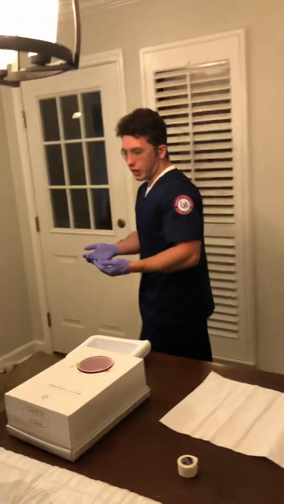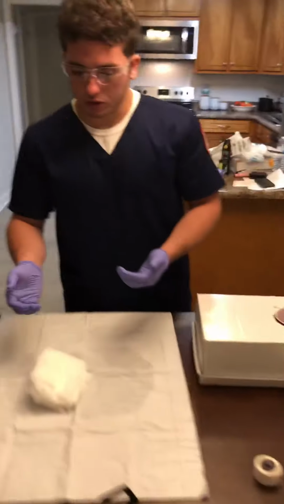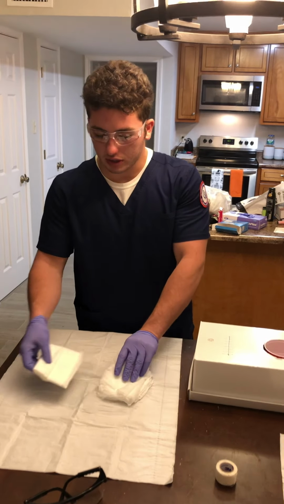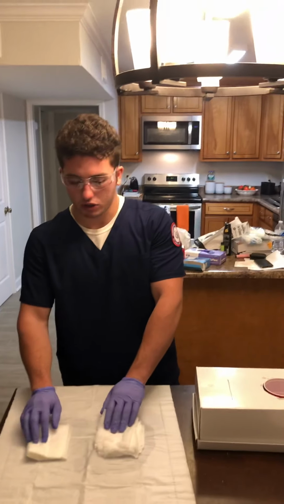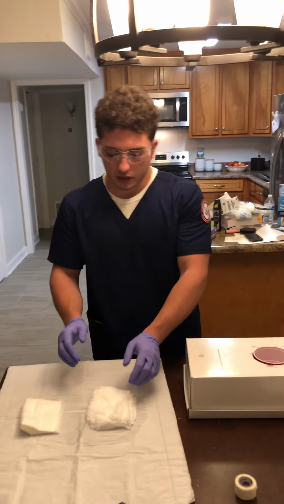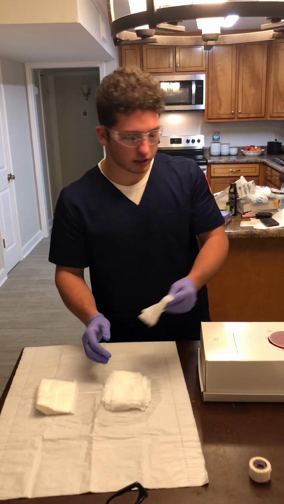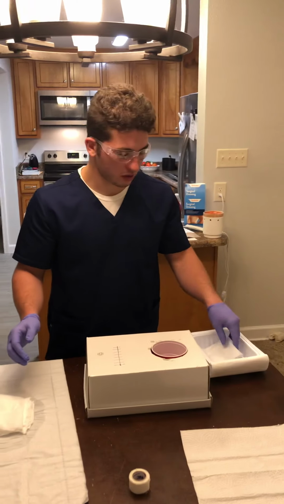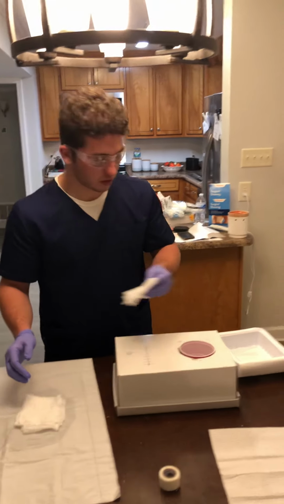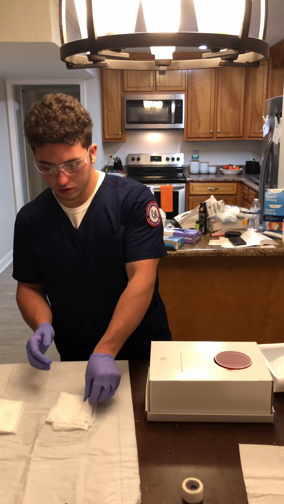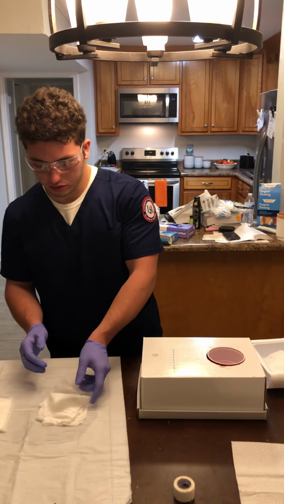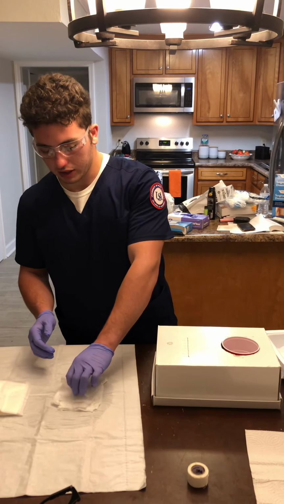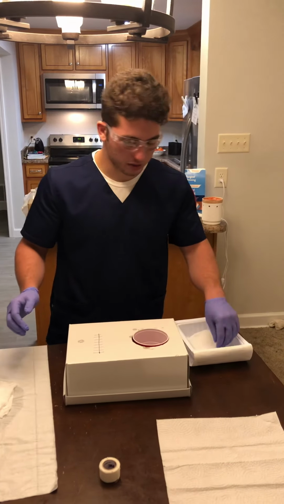Okay. Now, I'm going to organize all of my medical equipment, removing the gauze and the abdominal pads to the side, ensuring to keep it within that 1-inch border. I'm now going to take my gauze and let it soak into the saline. Ensure not to let it touch the sides of the basin, just put it right in the middle.